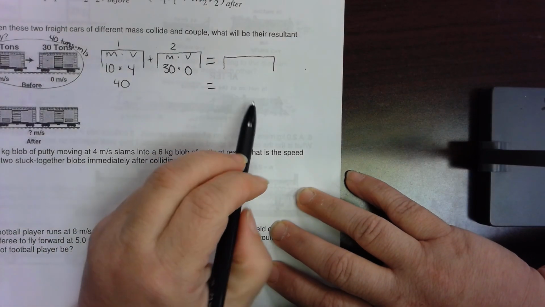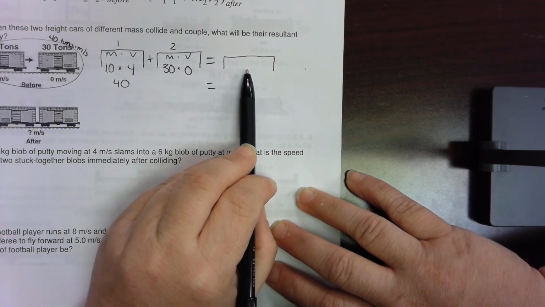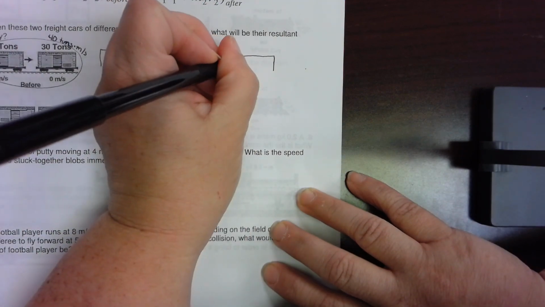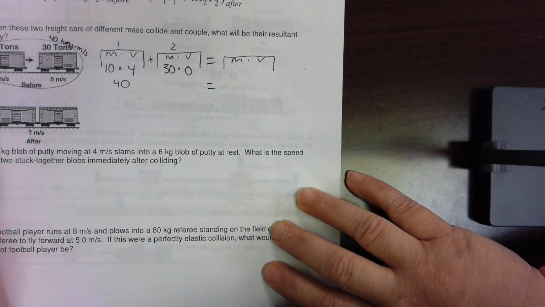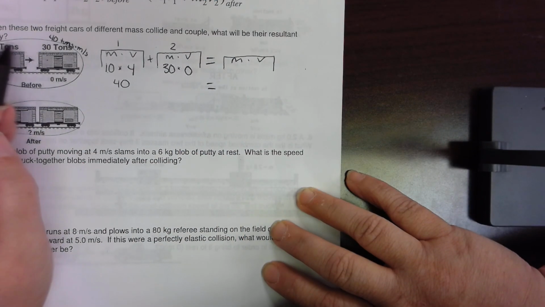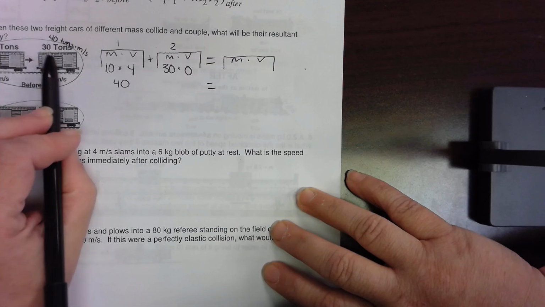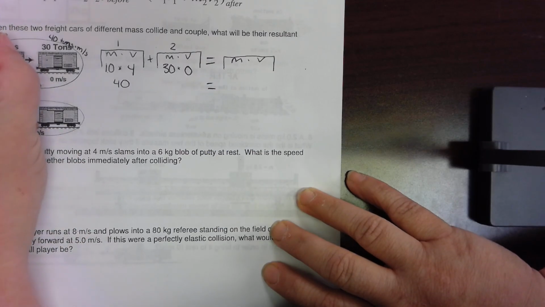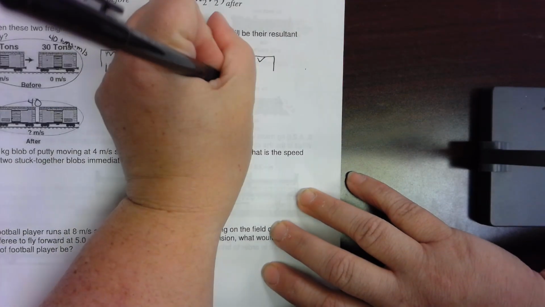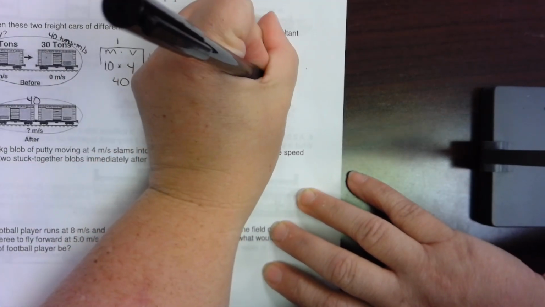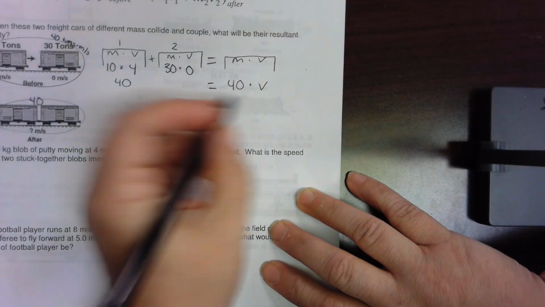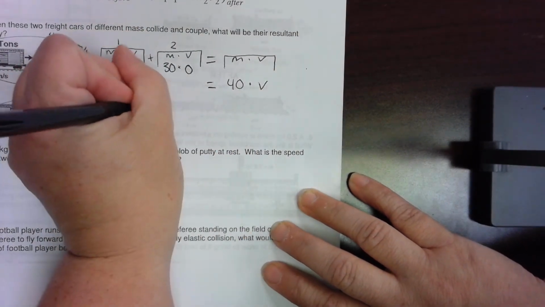Then over here, we're going to have our mass times our velocity. Now, our mass is the mass of both of the cars. So the car was 10 and 30, and all together the mass is 40. So we're going to have 40 times our velocity.